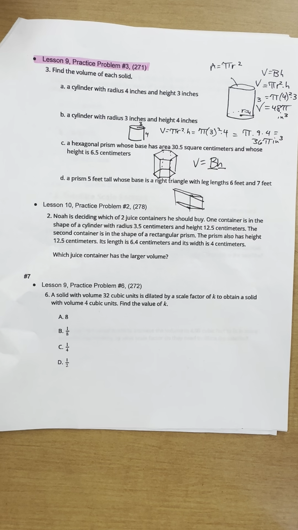Okay, so back to that area of the triangle. We've got leg lengths of 6 and 7. I want to go over to the person laughing.